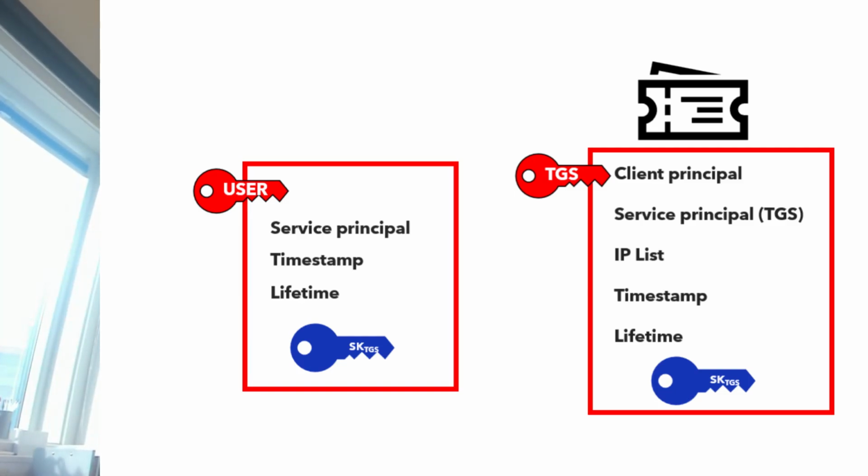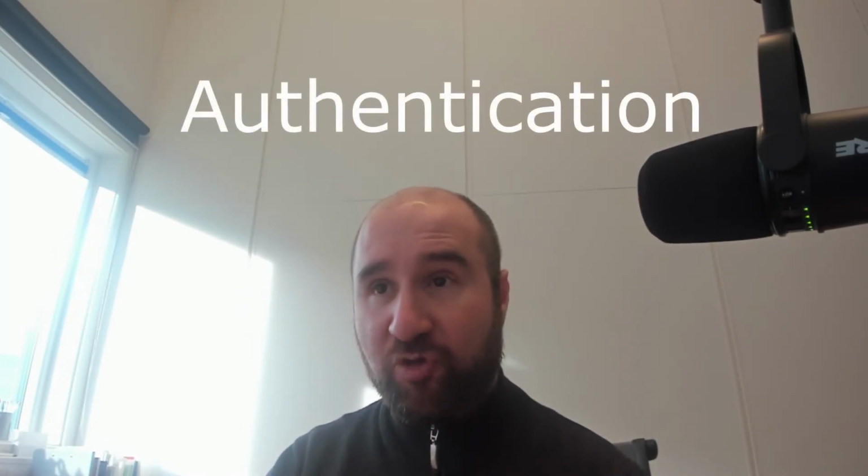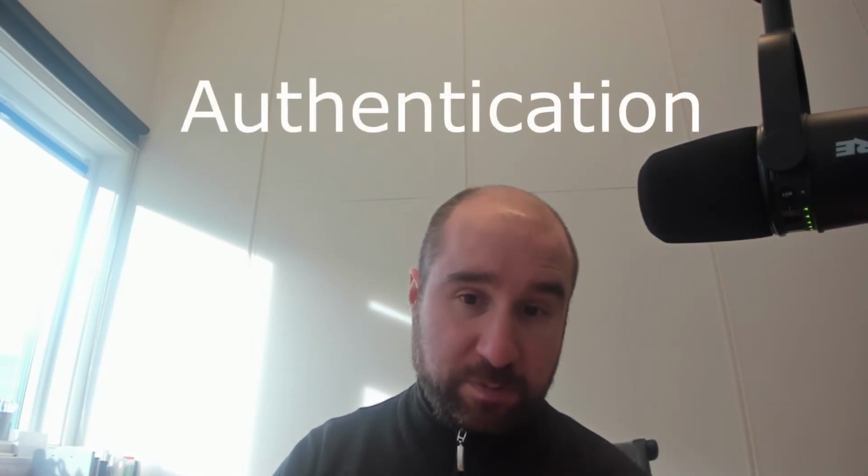And it is at this point that the user is actually asked to authenticate themselves. The user is basically asked to enter their password. And the interesting thing is that the user's long-term key is actually derived via a hash function from their password.